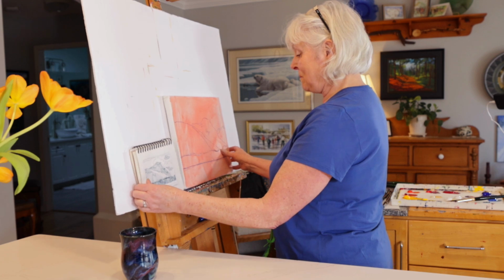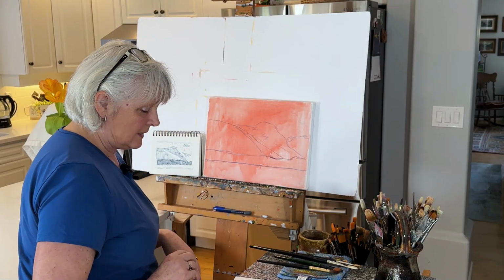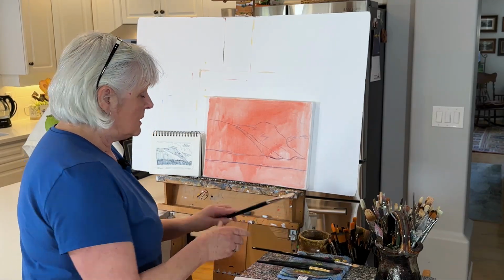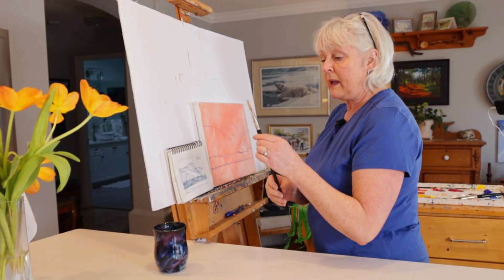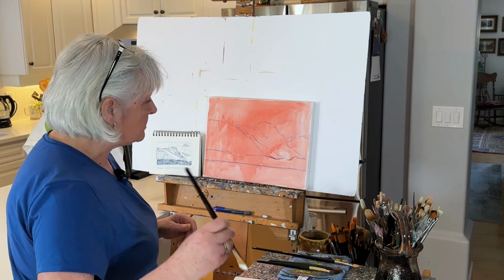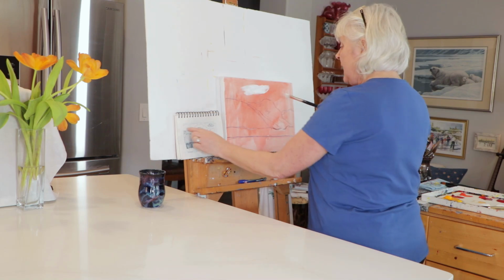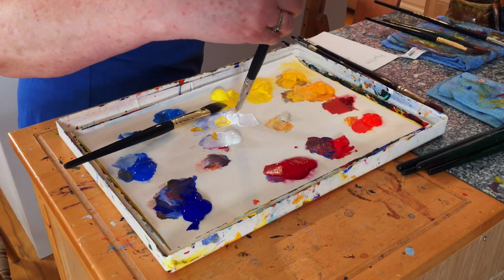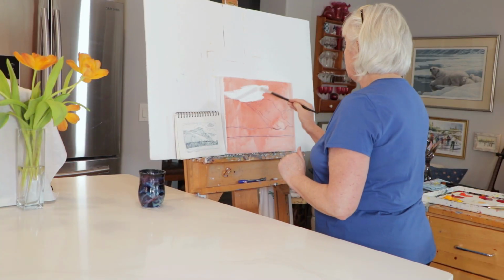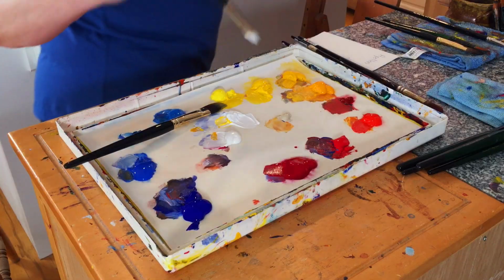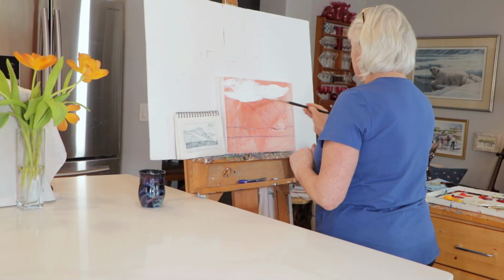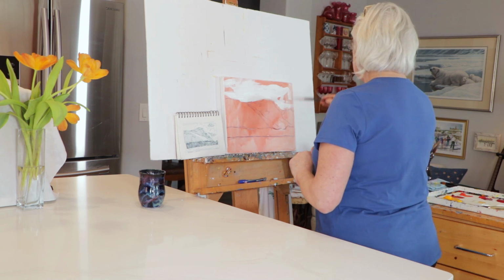So let's get started. Okay, so there's my reference, and I'm going to start off with the sky. Just going to use a nice big brush here. It holds a lot of paint, so let's get some paint on there. I'm going to use the white, and I do have on my sketch the shape of the clouds. I'm not going to worry about that just yet. Let's get some white paint in here. There we go. How easy is that?